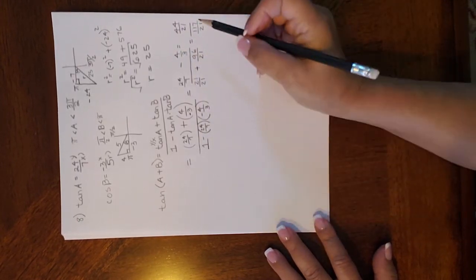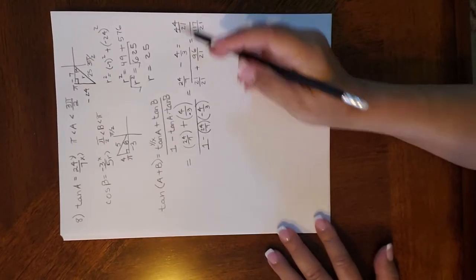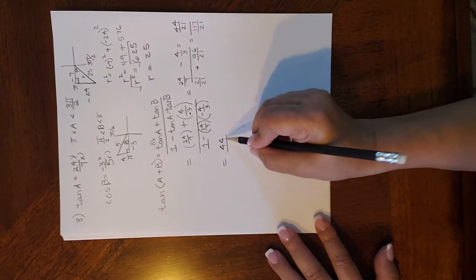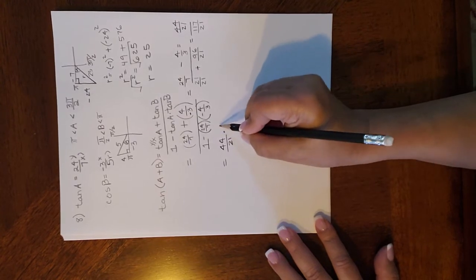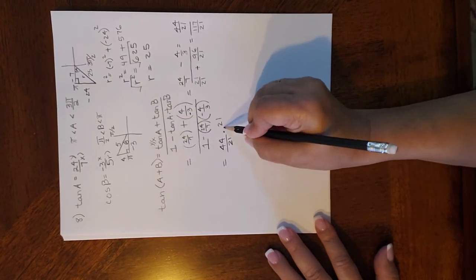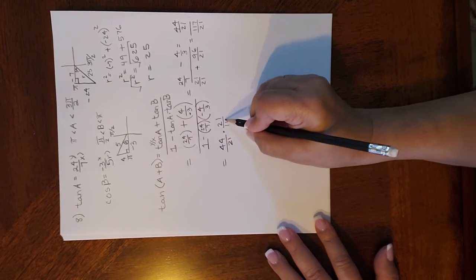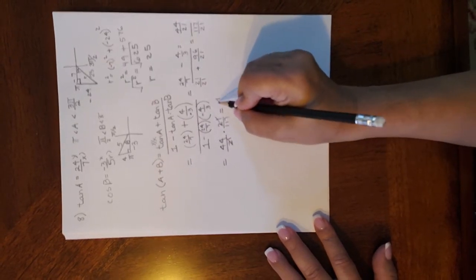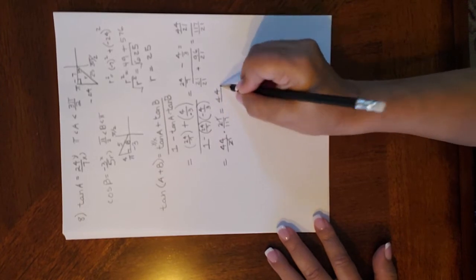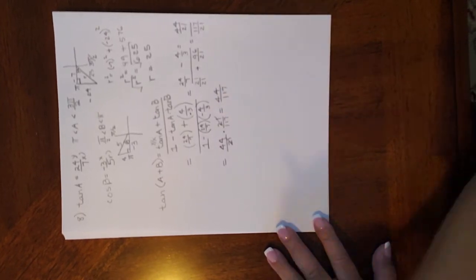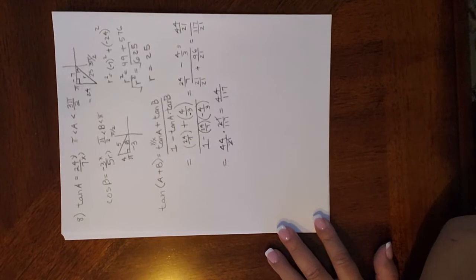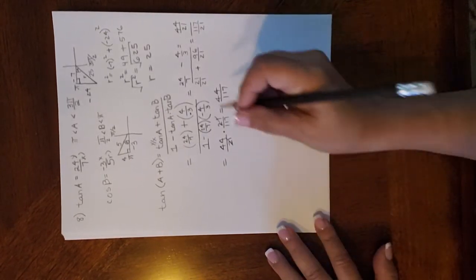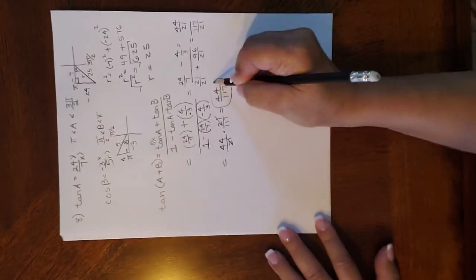Last step, we're going to float the denominator to the top and flip it over so that you're multiplying by the reciprocal. Okay, and this is the final answer.